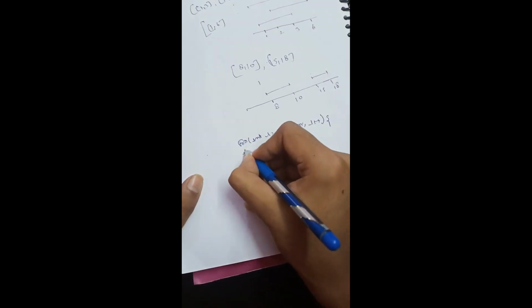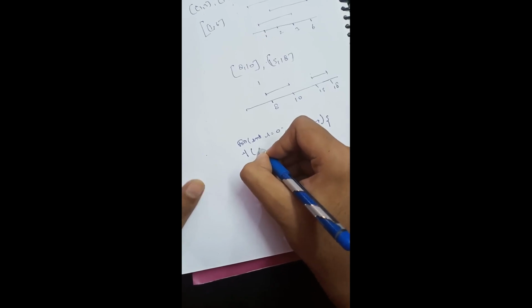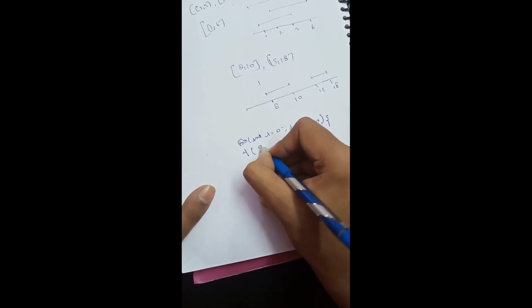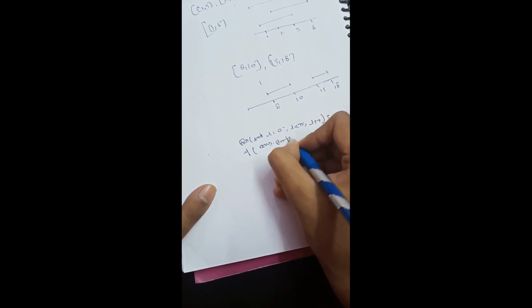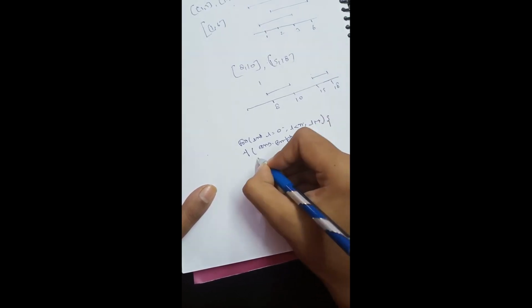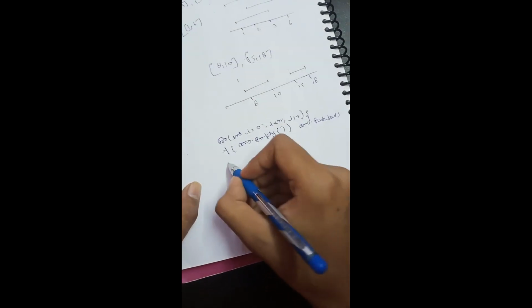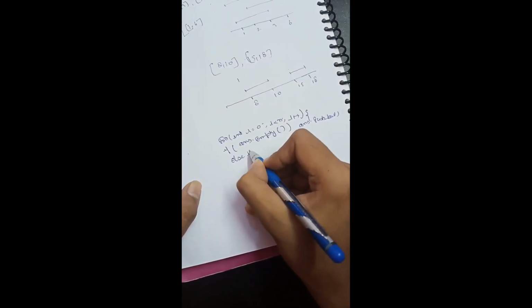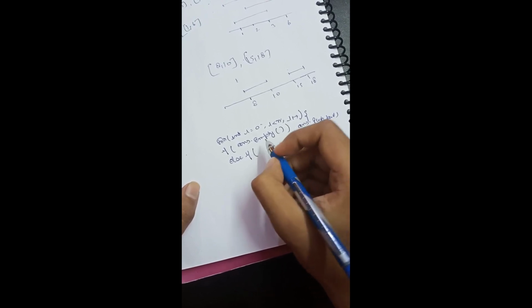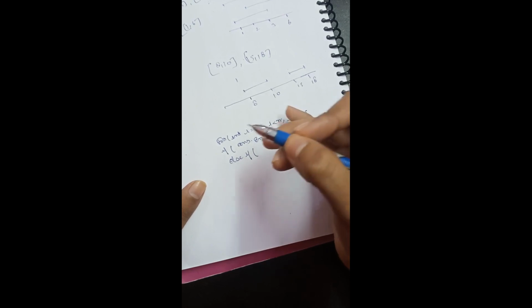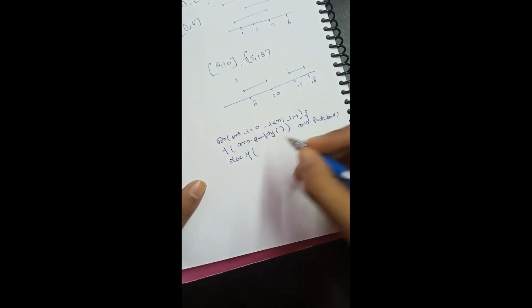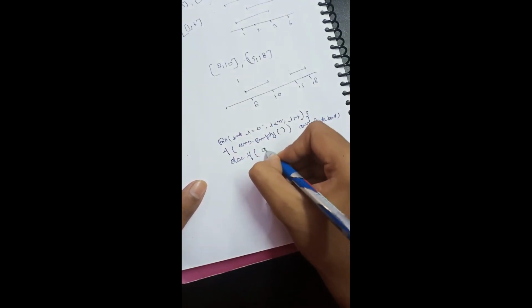Then if answer is empty, meaning that we declared vector of vector of int answer, if it is empty, then we will do answer dot push_back our first element. Else, what we did, we will find out the last element that we stored in the answer vector. So we will use answer dot back.